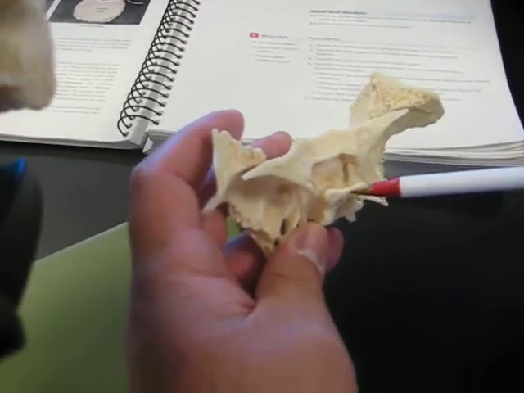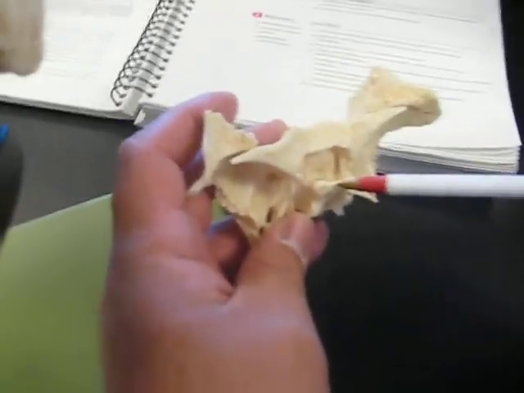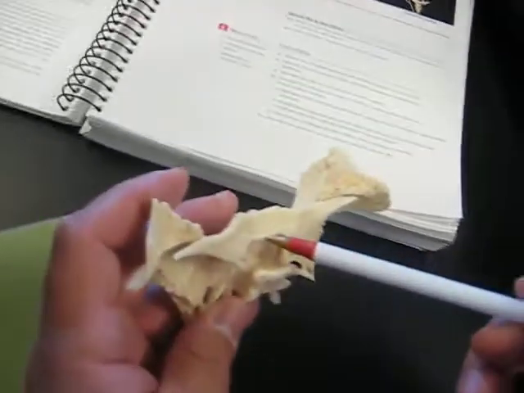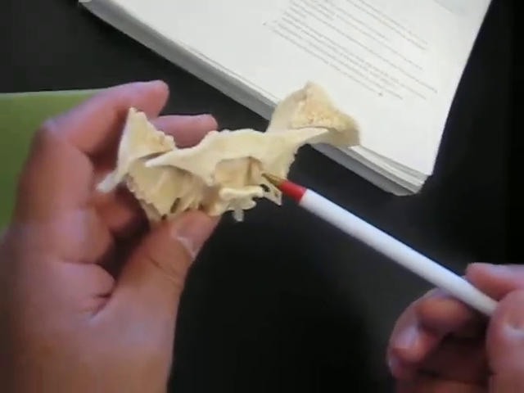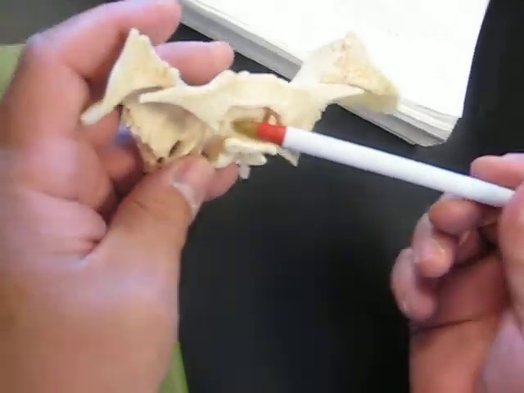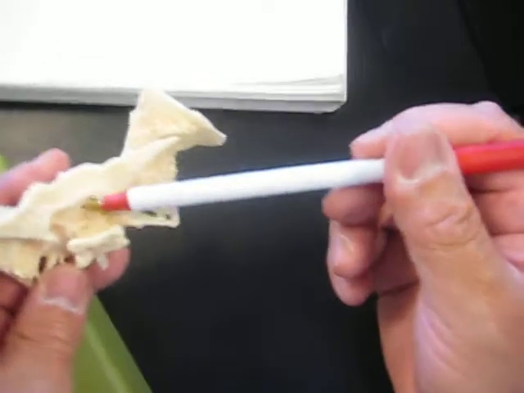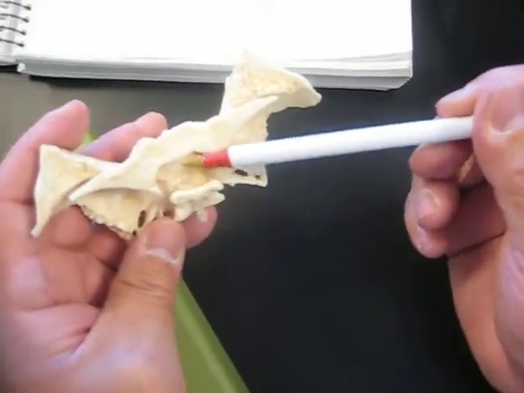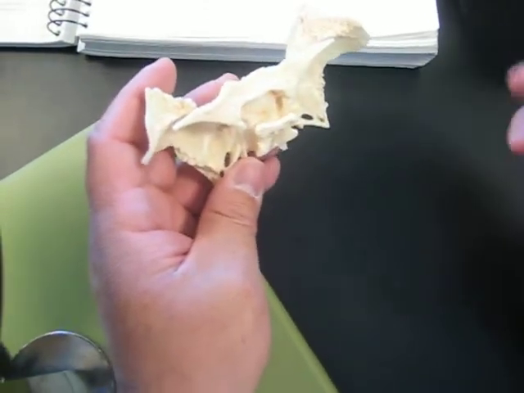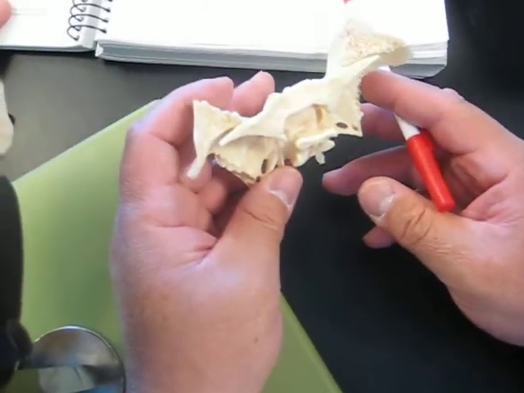And then this is the dorsum sellae. And here the tuberculum sellae. And the anterior clinoid process and the posterior clinoid process. And here is the hypophyseal fossa, and all those structures that I mentioned make up the sella turcica.